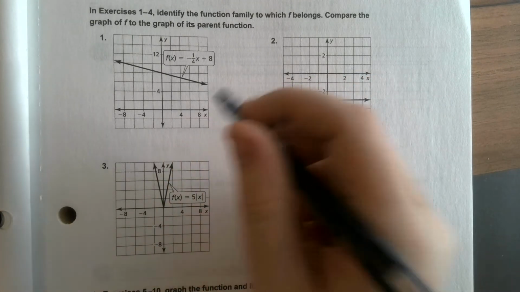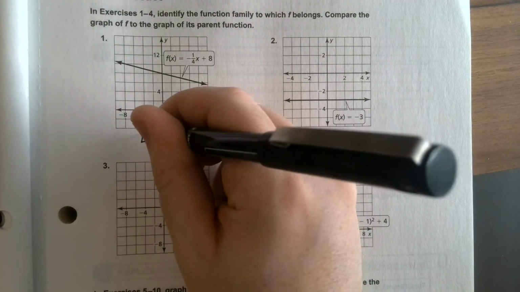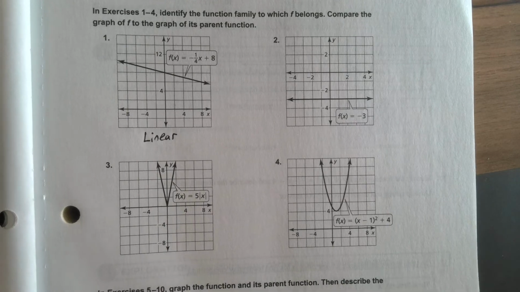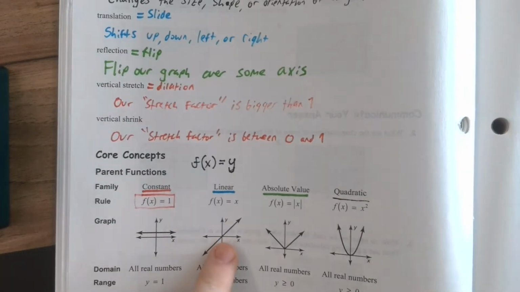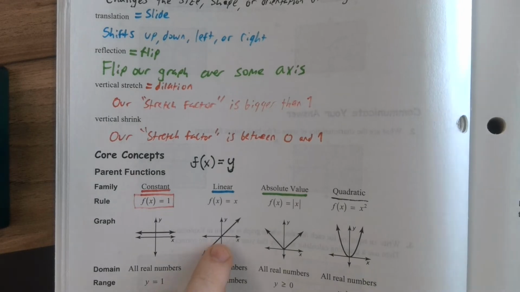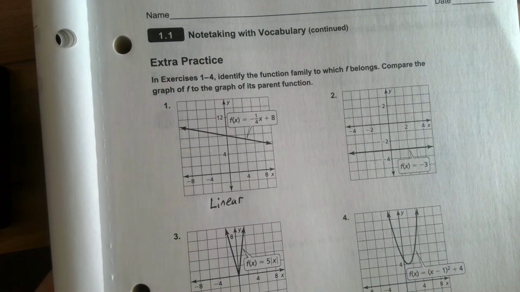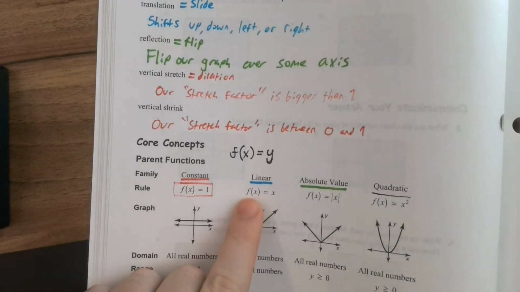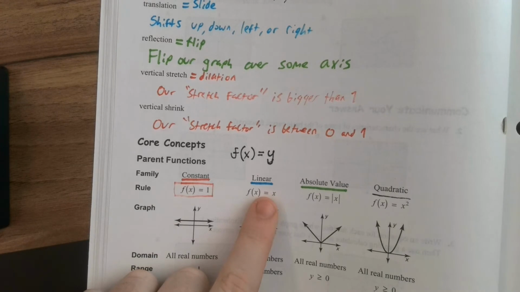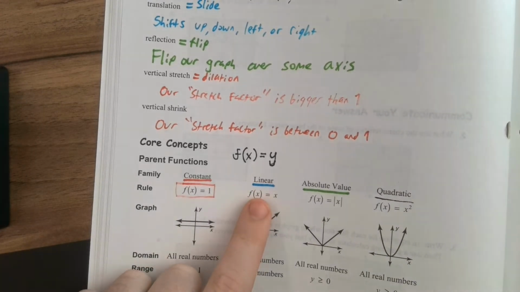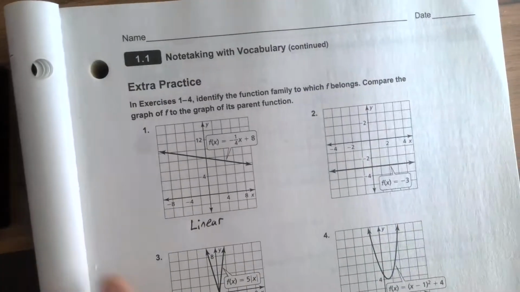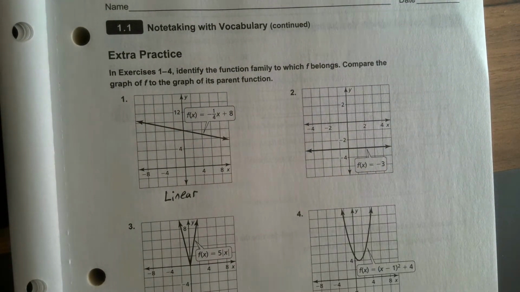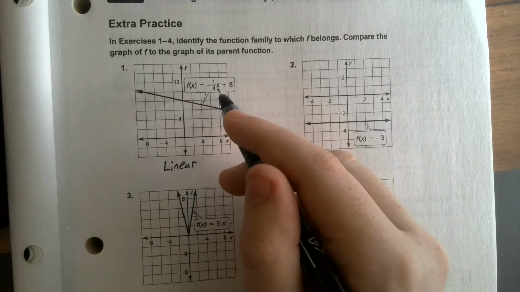Hopefully we had a chance to pause the video and try these out. Let's take a look. This graph is linear. If we compare it to the parent function for linear, we see a diagonal straight line and a diagonal straight line here. You want to know how else we can tell it's linear? The linear parent function is f of x equals x. So if we have just an x all by itself in our equation, we'll know that it should also be linear. And lo and behold, here it is. Just x with nothing crazy done to it. It's not being squared, it's not being absolute valued, it's just x.